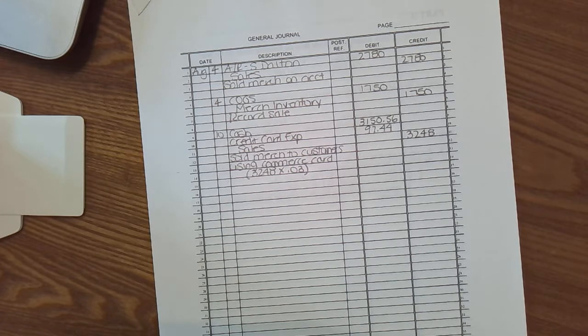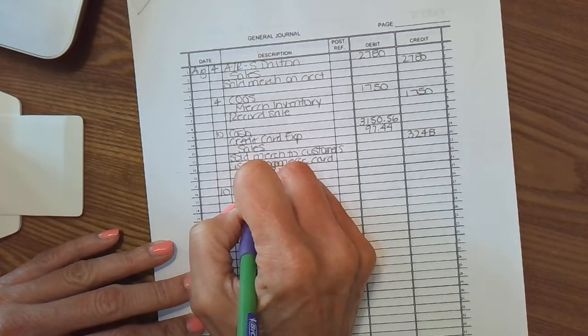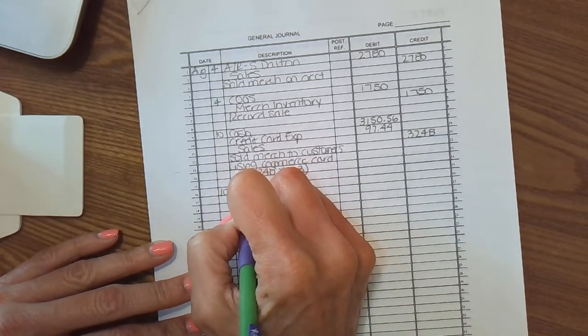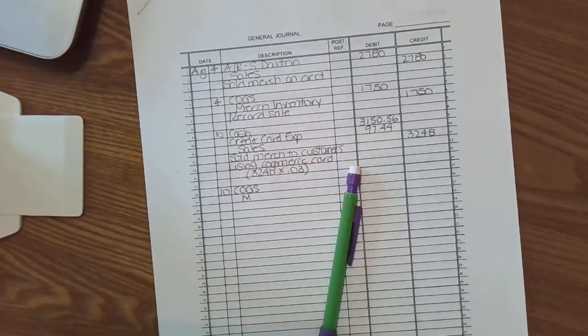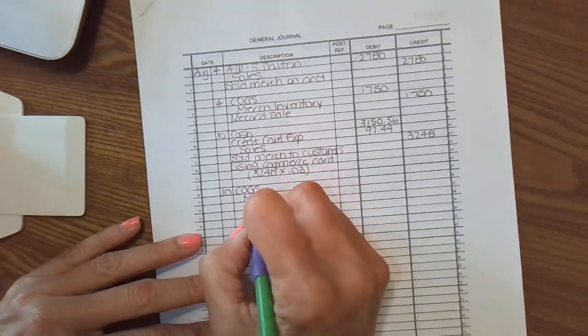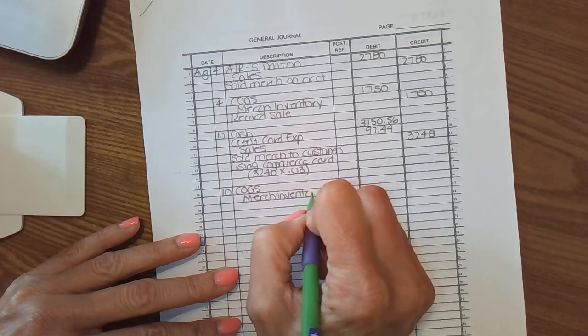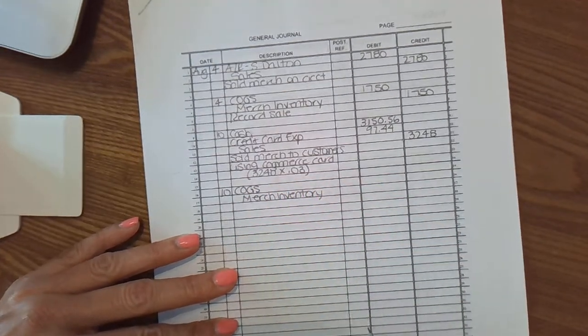Now, the other half of the transaction, we do need to record the sale, so we will put our cost of goods sold and our merchandise inventory. Again, cost of goods sold and merchandise inventory for the wholesale price.